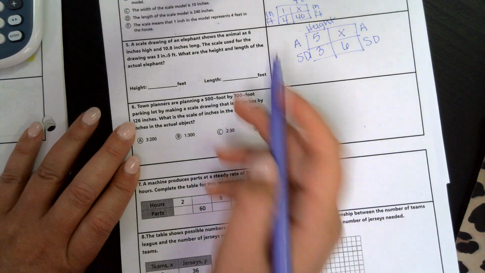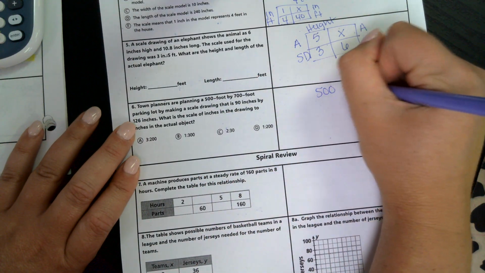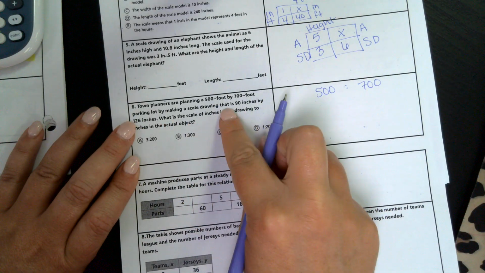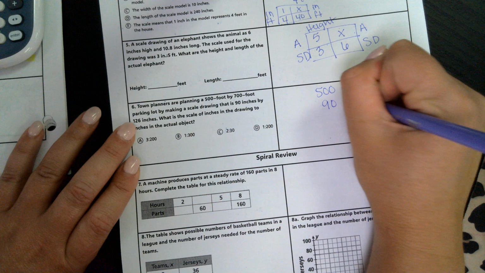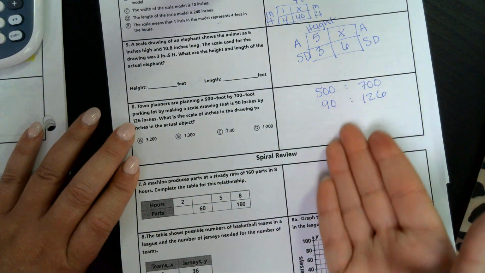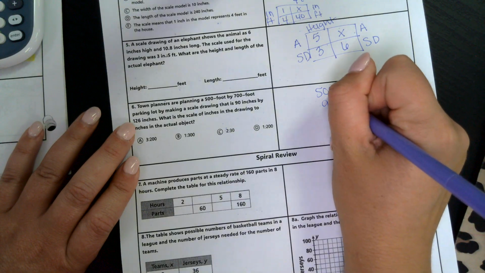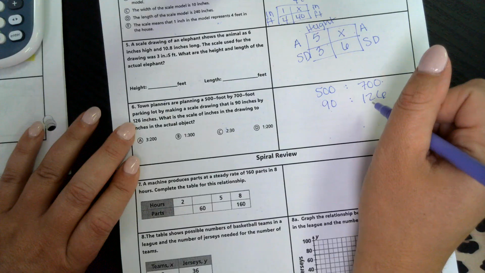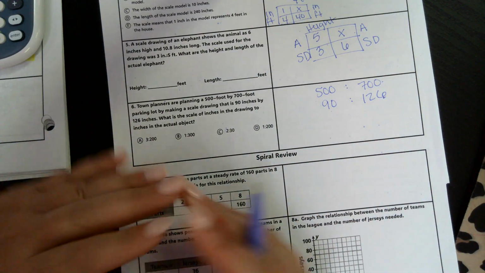So if you have 500 right here and 700 here, and the scale drawing is 90 to 126, you can pick whichever one. You want to know that your smaller number is going with your smaller number and your bigger number is going with your bigger number, just so that it ends up becoming proportional.